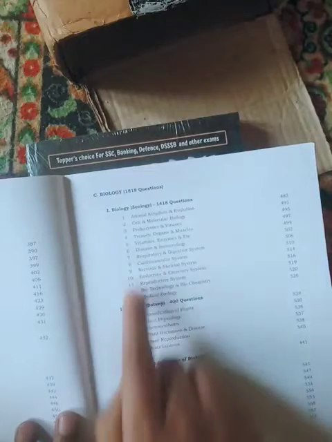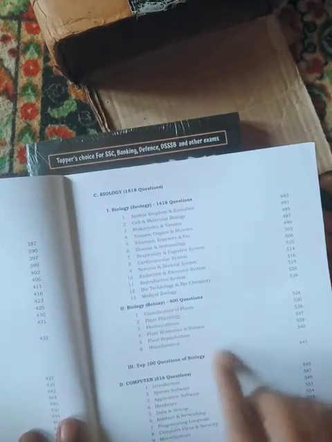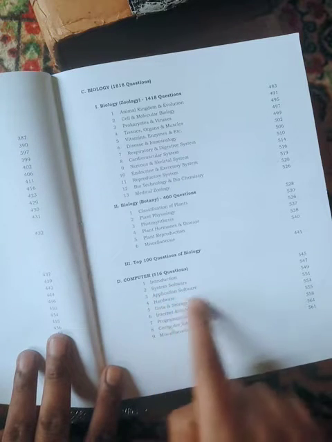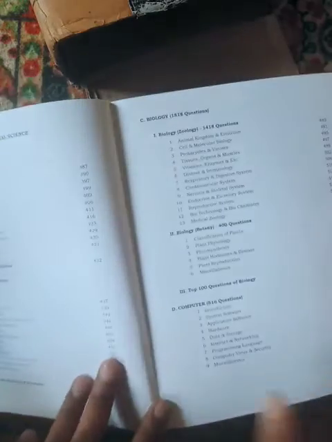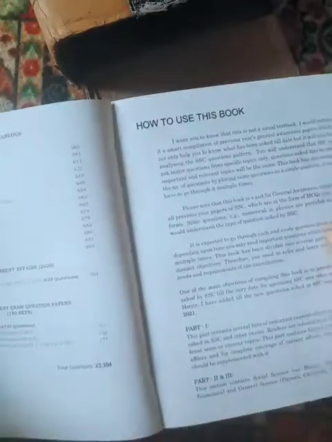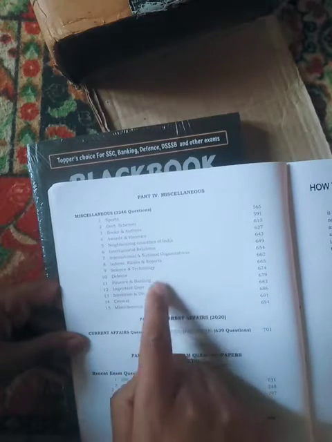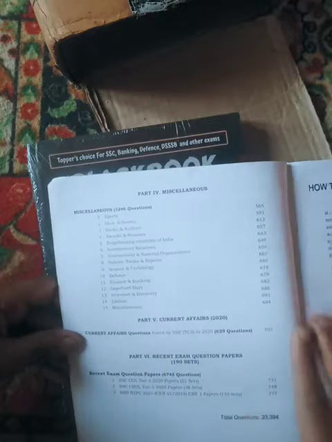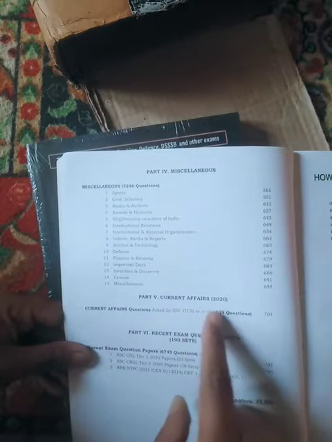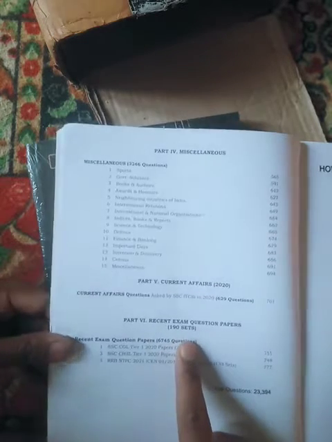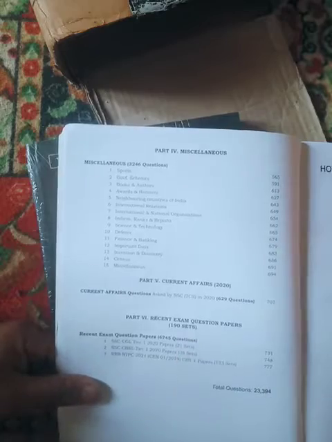You can see here, this is the chemistry portion, this is the biology portion, that is zoology and botany portion. And this is the computer portion. You can see here all the topics, introduction, system, software, application, data, all the things which are related to computer. And on this page there is miscellaneous exercise like sports, books and authors, awards and other inventions and discoveries, important days, and at last there is current affairs 2020, and other solved papers are there which you can read and get the highest marks.